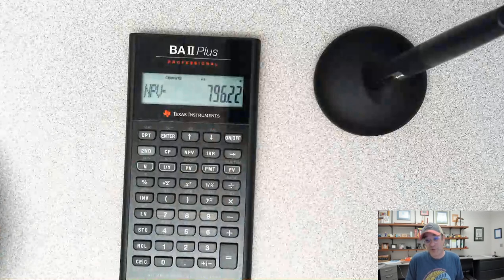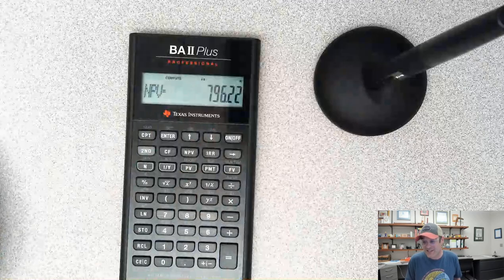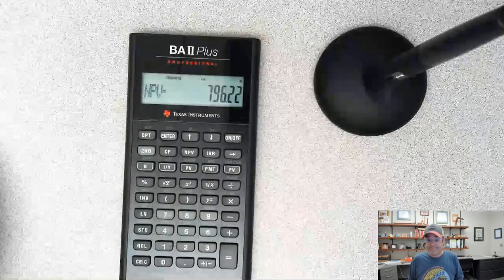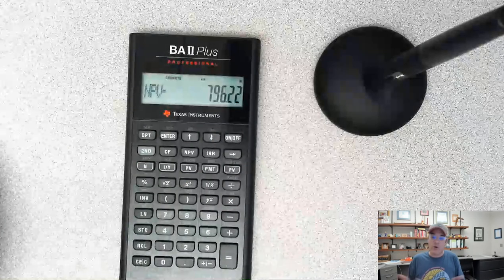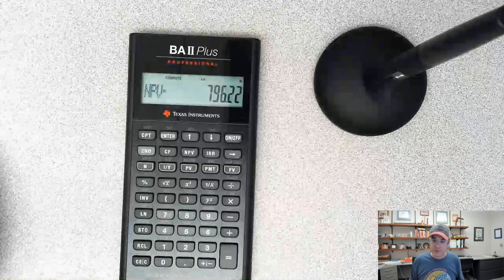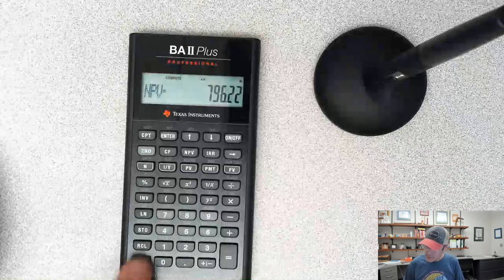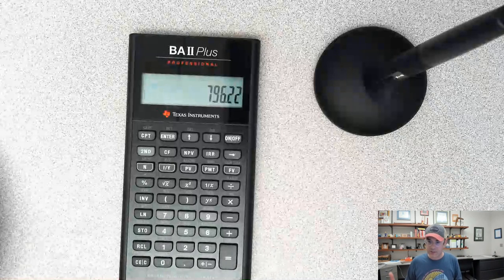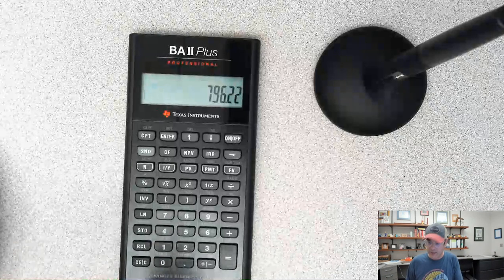Technically, it's a net present value, but it's really a present value. Why do I say that? Because there's nothing to net it out. There was no investment at time period 0. So the present value here, or let's just call it what it is, the net present value, is $796.22.